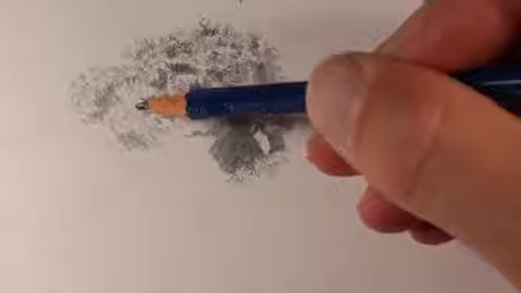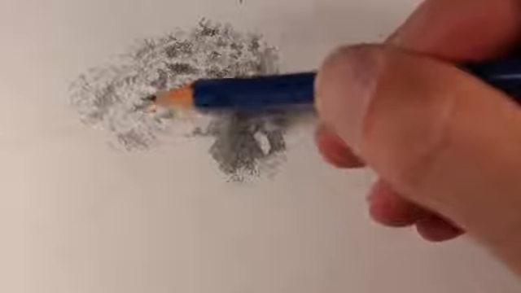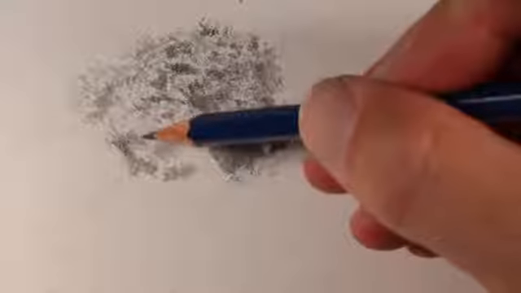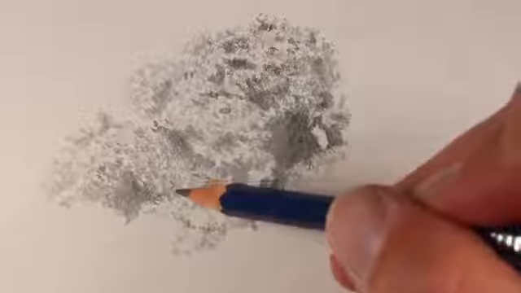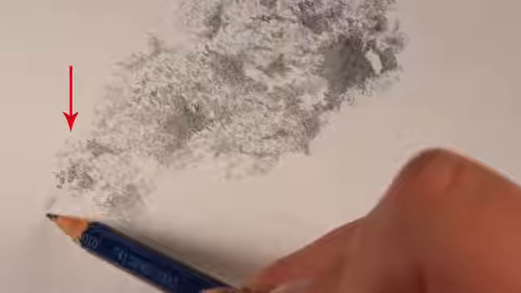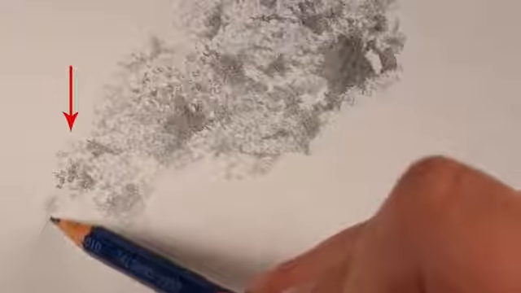We'll continue to work slowly, considering the location of the light source. And in this case, the light source is coming from above, meaning the upper portions of each clump of leaves will be lighter in value. There'll be midtones in between the lighter values and the shadowed sections which exist on the lower portion of each clump. We'll also want to add irregular edges around the canopy.